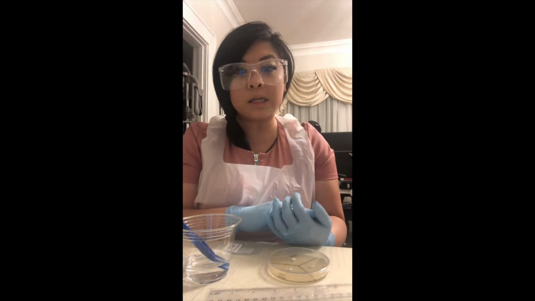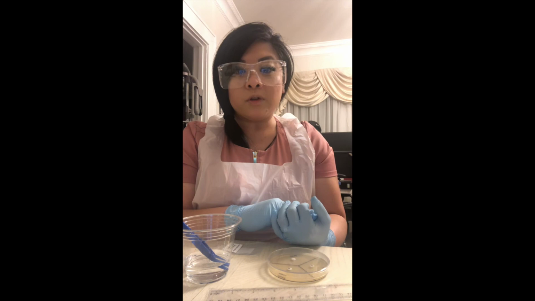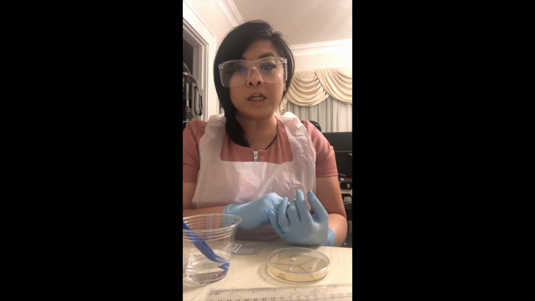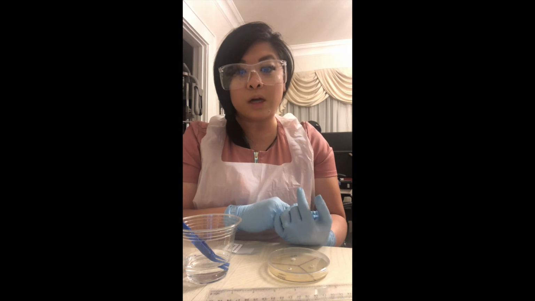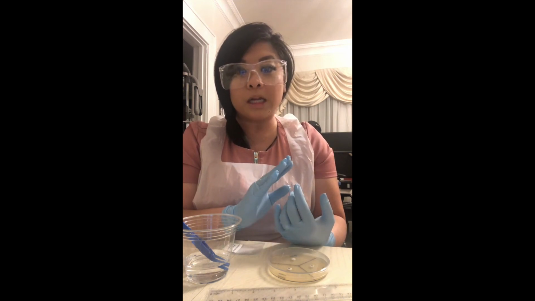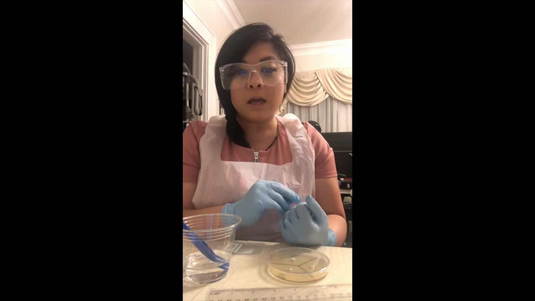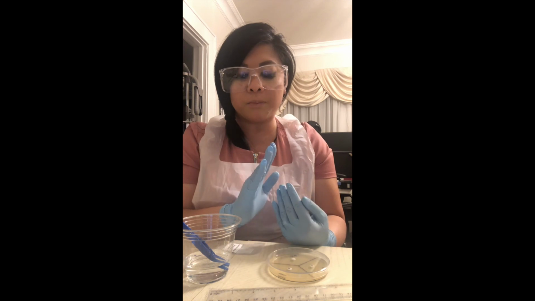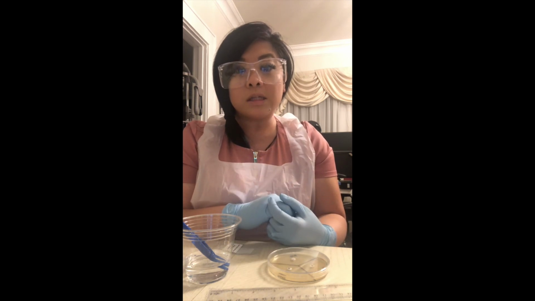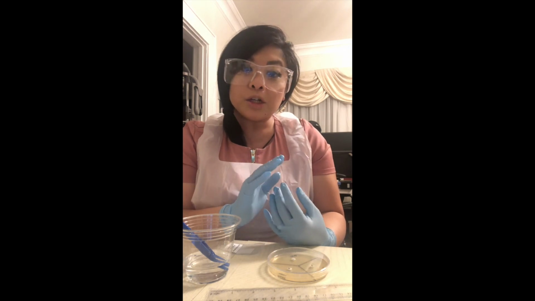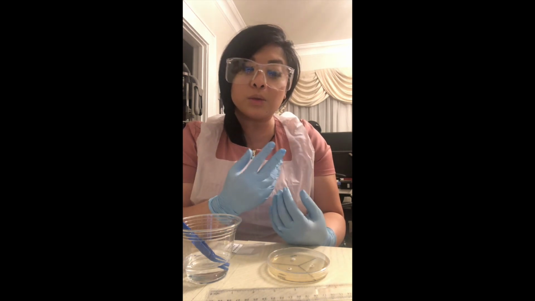My hypothesis for this experiment is that the Staphylococcus epidermidis, being a gram-positive bacteria, will exhibit resistance to novobiocin and gentamicin and will be inhibited by penicillin because it is a narrow spectrum antibiotic that targets gram-positive bacteria, and the bacteria cells will lead to its death.